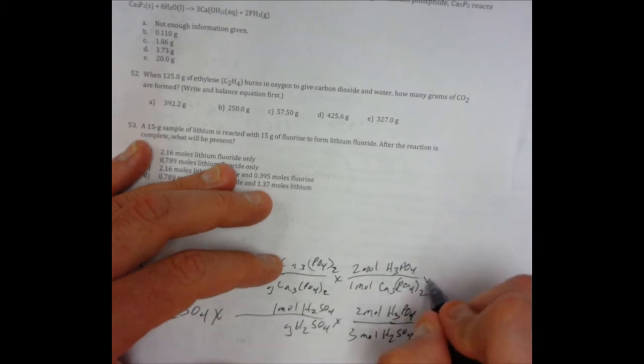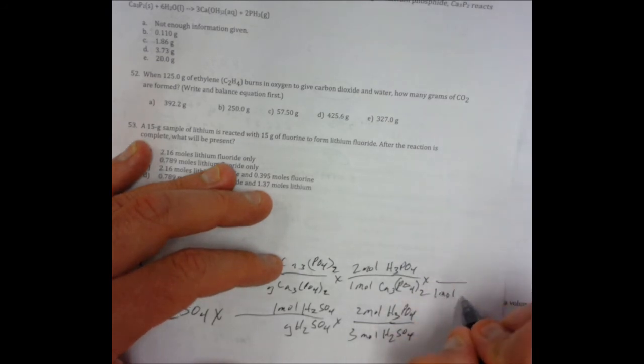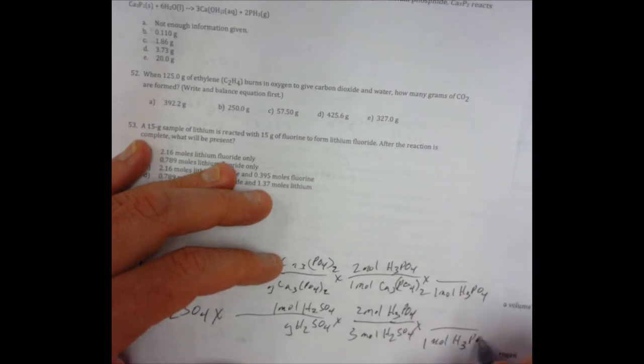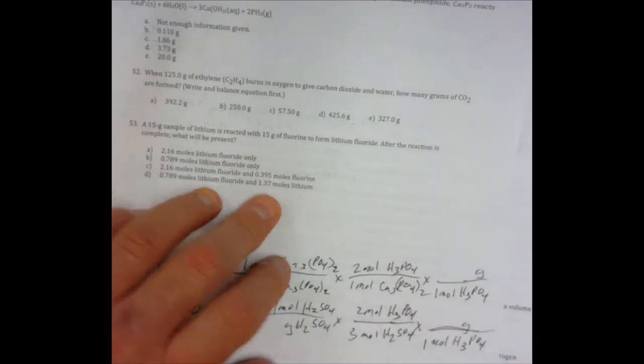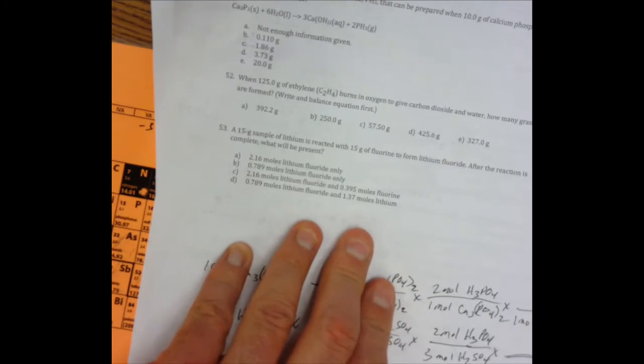We're trying to find grams, so every 1 mole of H3PO4 is so many grams of it. 30.97 plus 4 times 16 plus 3.03.